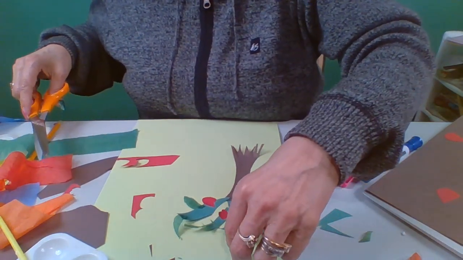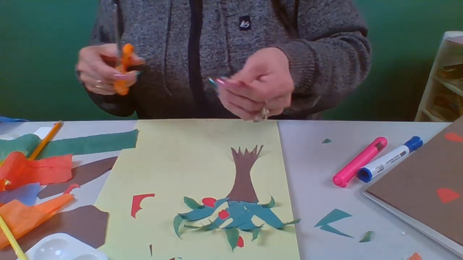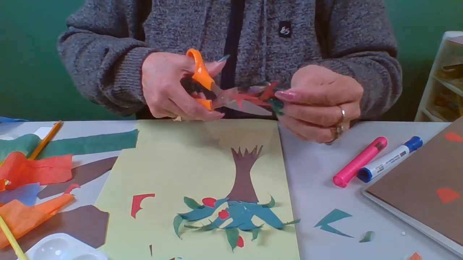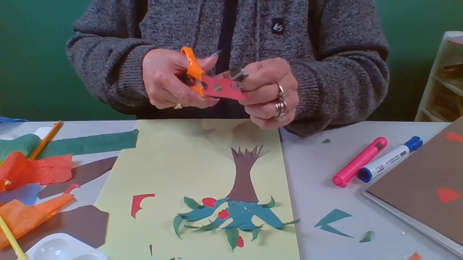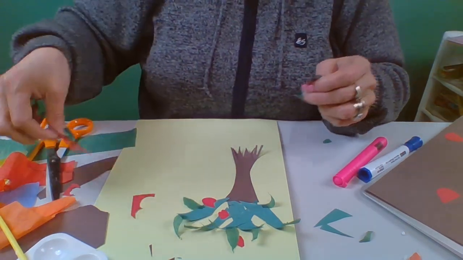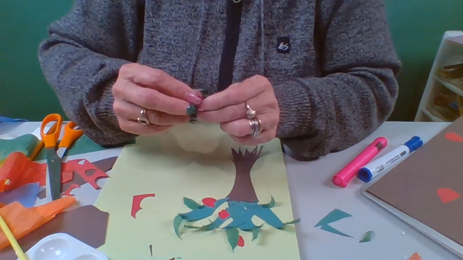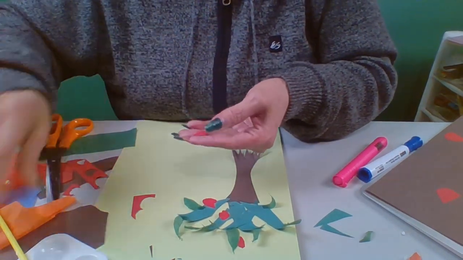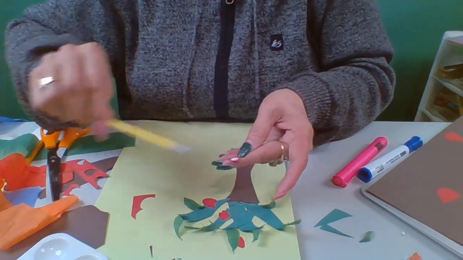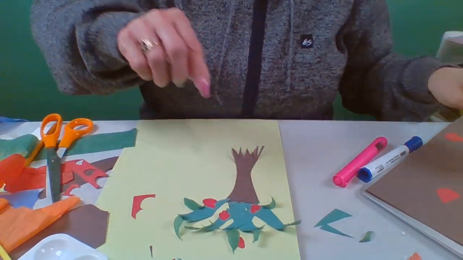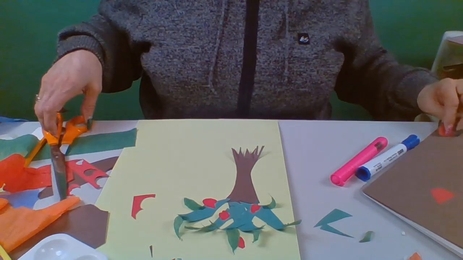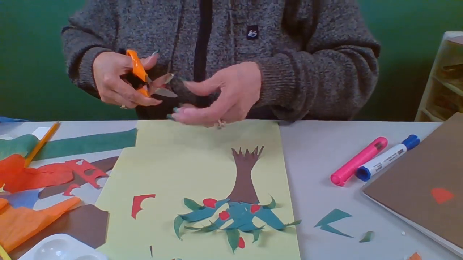Just wait, kiddos. This one didn't turn out good. So let's make it as a heart. There. Oh, nice. Look at that. Well, I am going to put some glue on this one too. Let's put it over here. Another apple. Some more apples here.